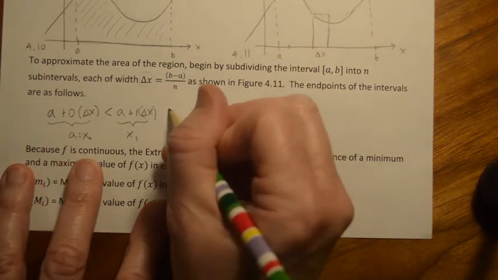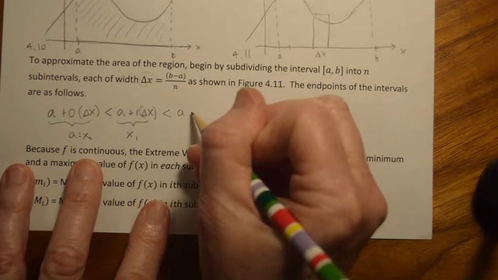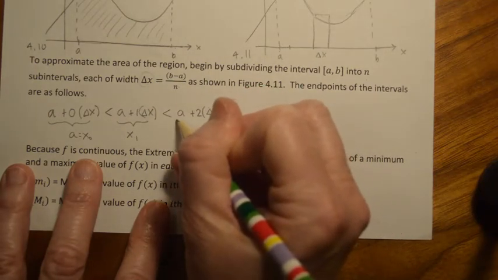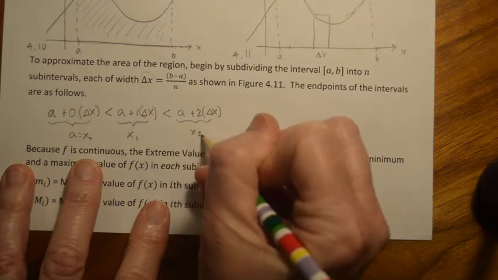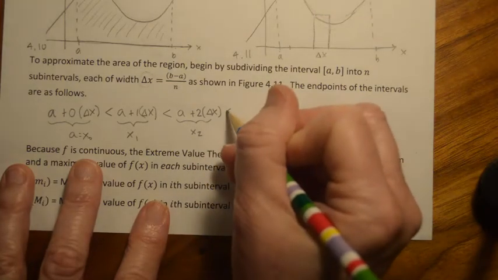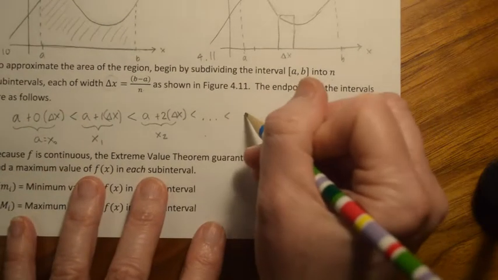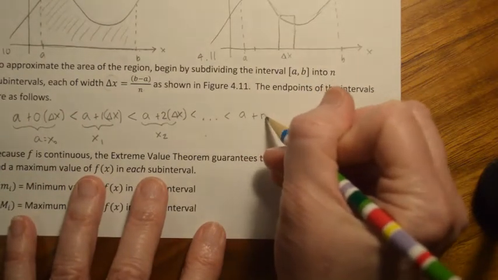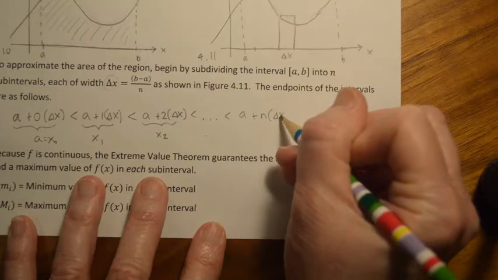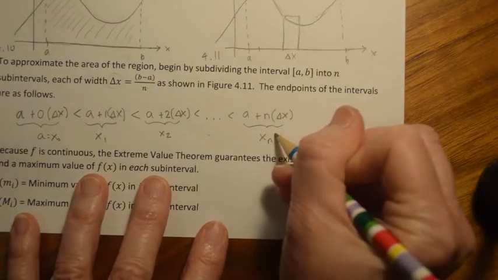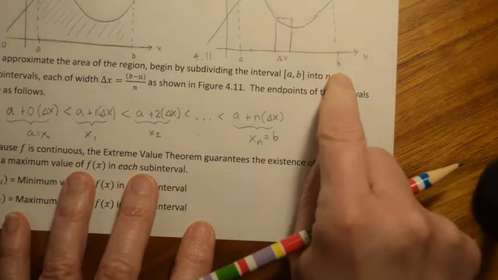We're going to note that that's less than if we take a plus 2 delta x's. And again, we're going to call this x sub 2. And we're going to keep doing that same thing until we get a plus n delta x's. That's going to be called x sub n, and that will be the endpoint b.